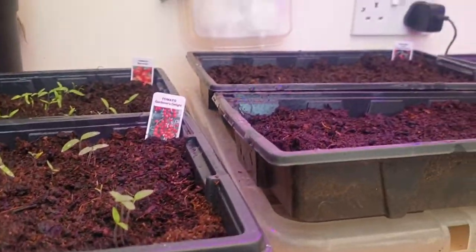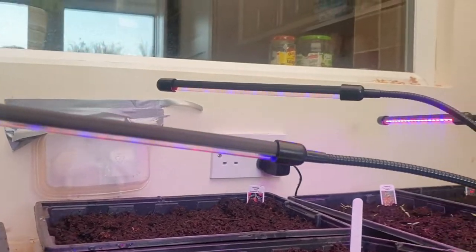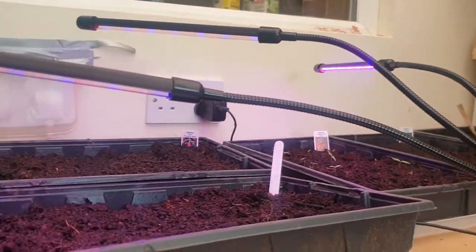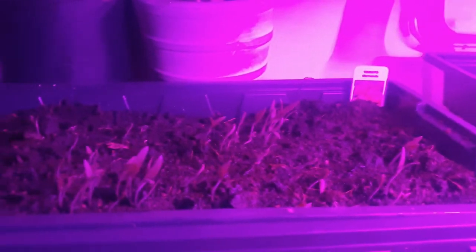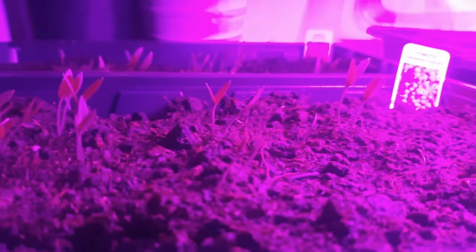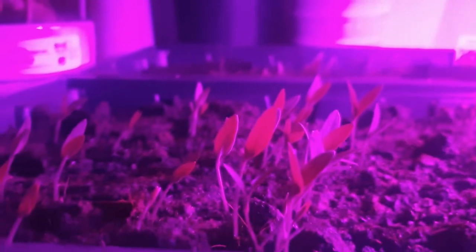When it gets dark, something interesting is going to happen with these lights. And just a few short hours later, as you can see, they've all moved towards the artificial light because there's no natural light. Phototropism in action.